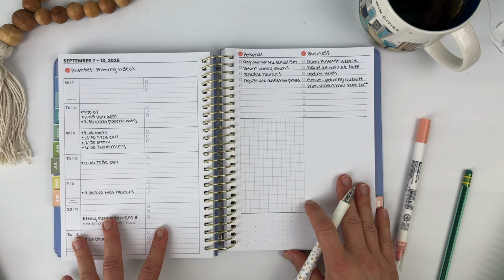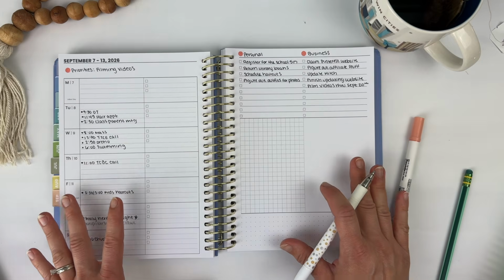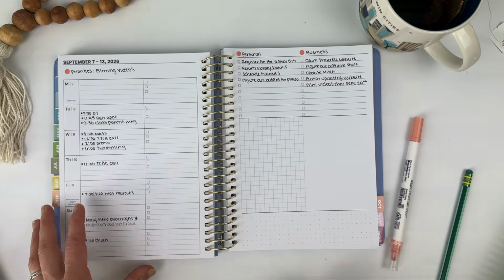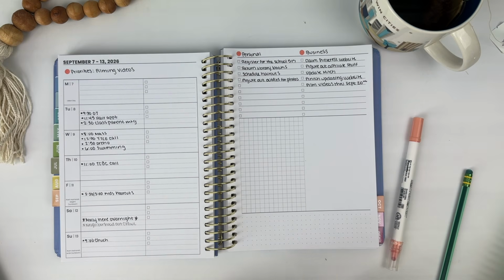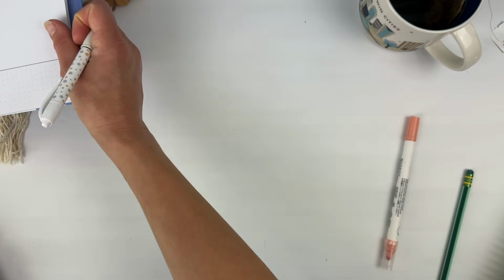This is how my week looks, say if I were planning on a Sunday. So this is how it would look before I enter anything into the days, and maybe I'll come back and do that. So let's move into what the daily would look like. So we're gonna set this aside and we'll compare all these at the very end.